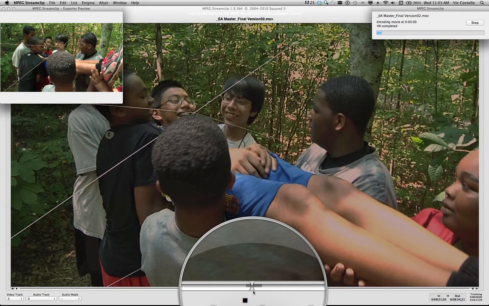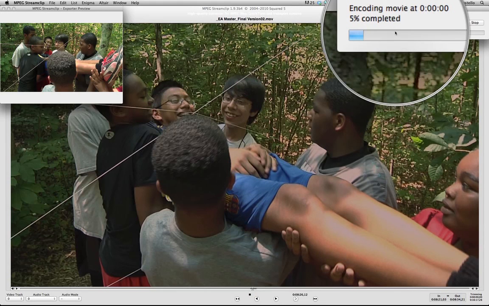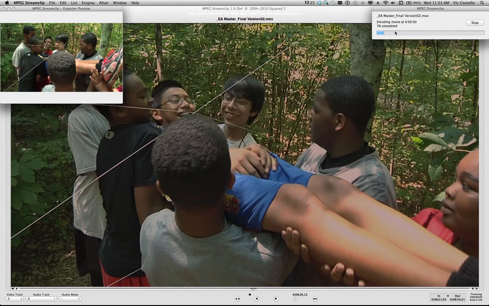I'm going to do a small sample of that, and in the upper right hand corner I have a progress bar that lets me know how much longer I have to wait for the encoding to take place. So I'm up to 7%, and for the sake of time I'll do an edit here in a second and we'll jump to the finished product.